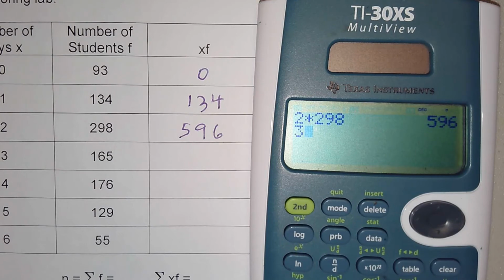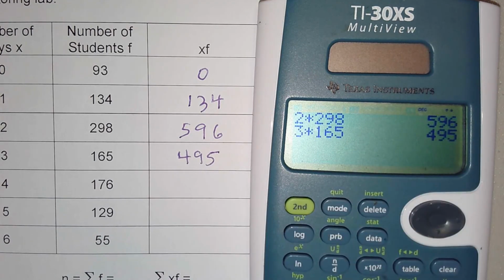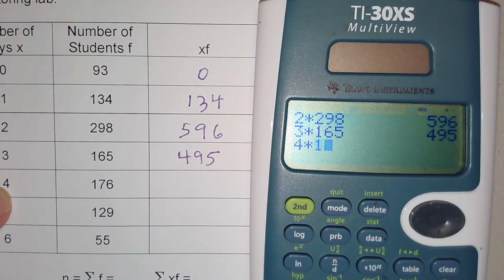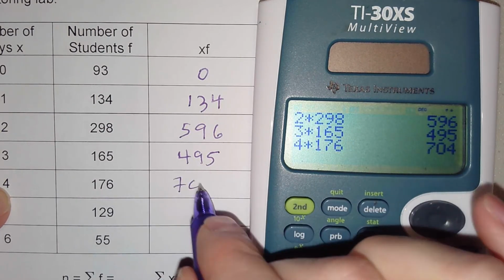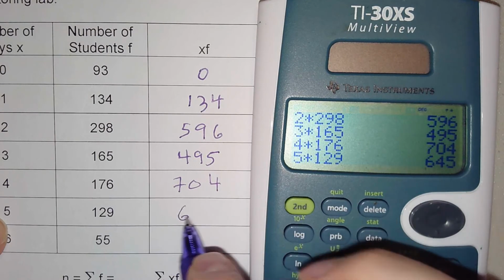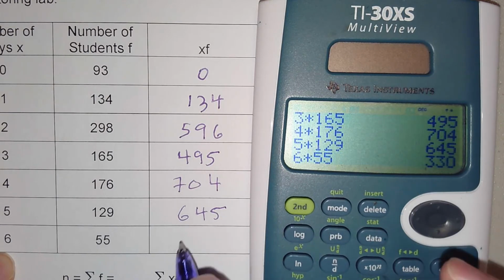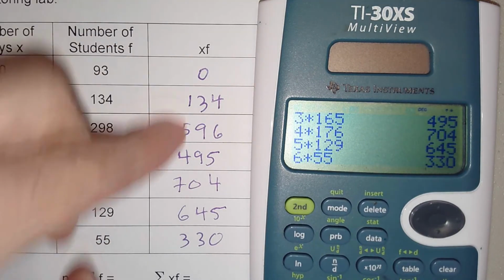Three times 165 is 495. 4 times 176 is 704. 5 times 129 is 645. And 6 times 55 is 330. So I'm going to go ahead and add these numbers up here.